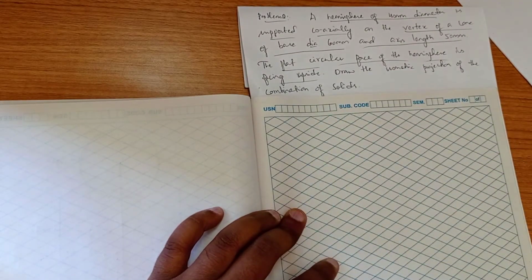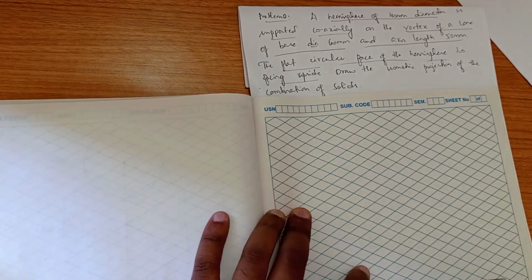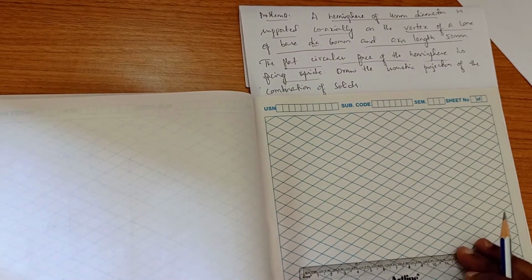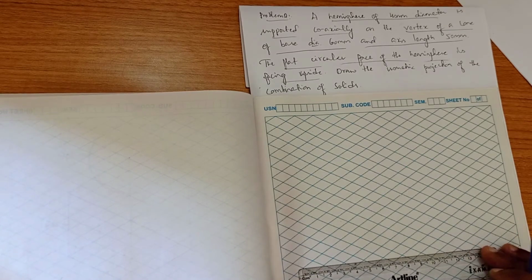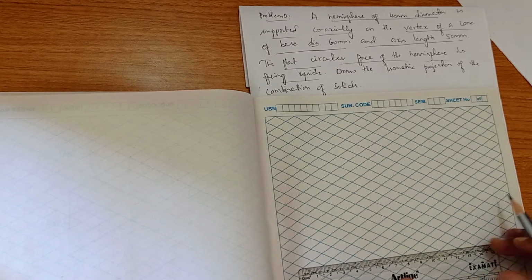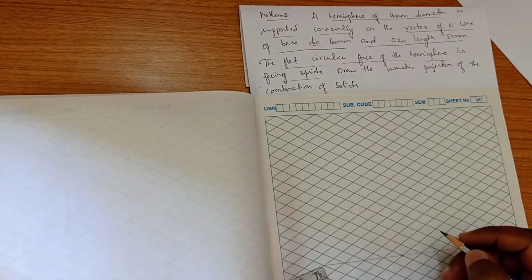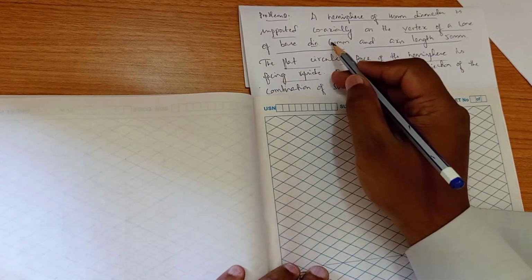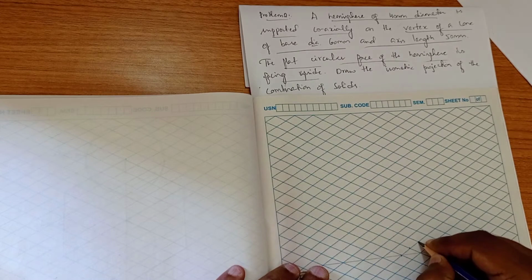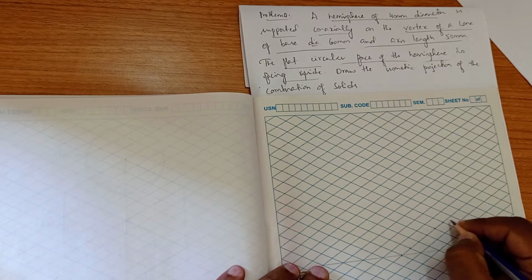First we are going to construct the cone here. For the cone, the base diameter given is 60. So first we take the reference line here. Base diameter 60 means we have to make 6 boxes here. 1, 2, 3, 4, 5, 6.